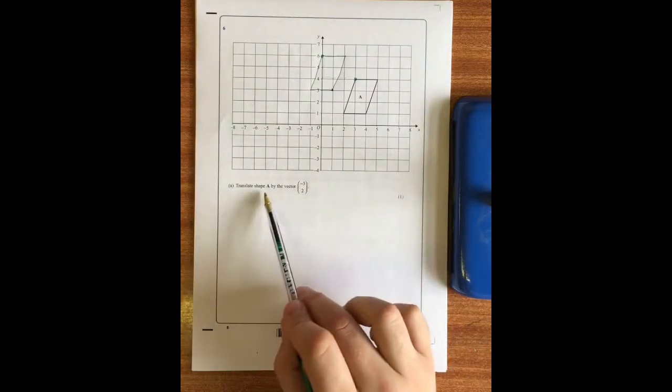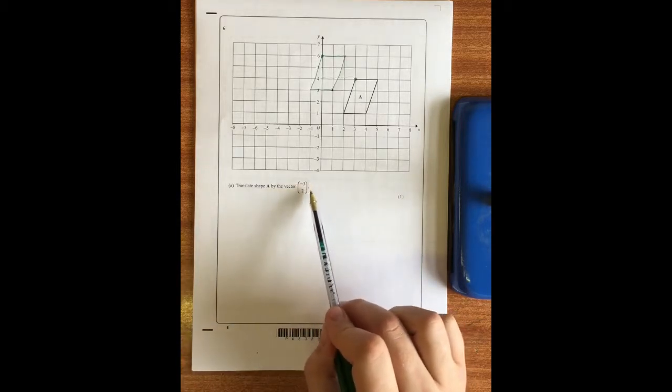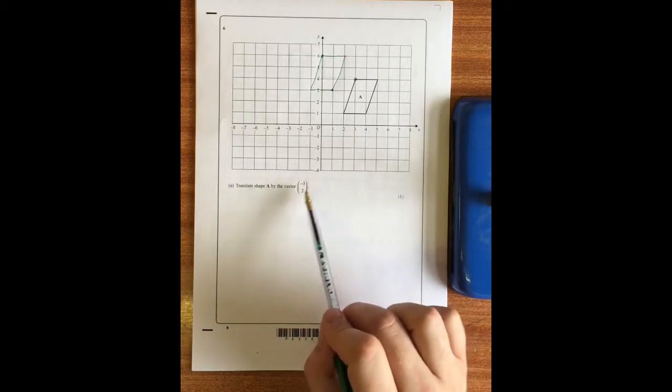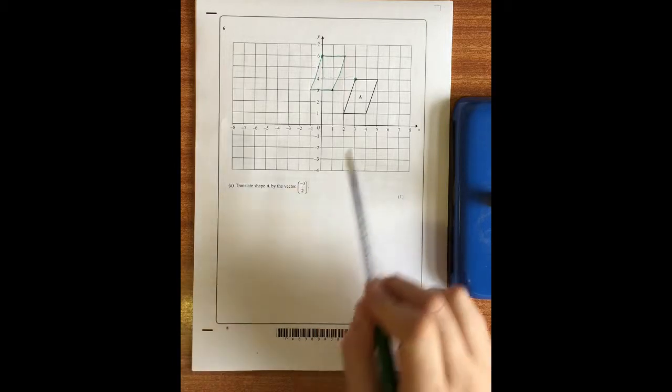Question 6. Translate shape A by the vector minus 3, 2. With a vector, the top number tells us left and right, and the bottom number up and down. If it's positive, it will be right and up. If it's negative, it will be left and down. So in this case, we're going 3 left and 2 up.